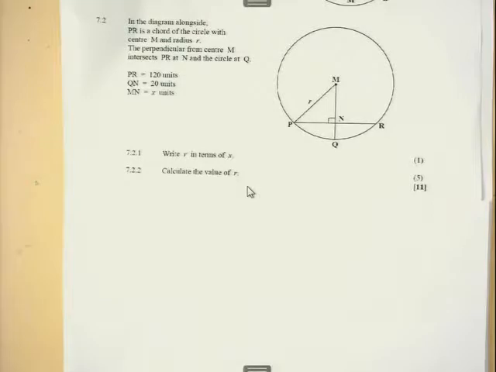I want you, grade 12 learners, to solve this problem for me in 5 minutes time. After 5 minutes, I will then present the solution to you. But you will then check your work against mine. For now, attempt it, do it on your own. Thank you. I'll carry on the solution in 5 minutes time.